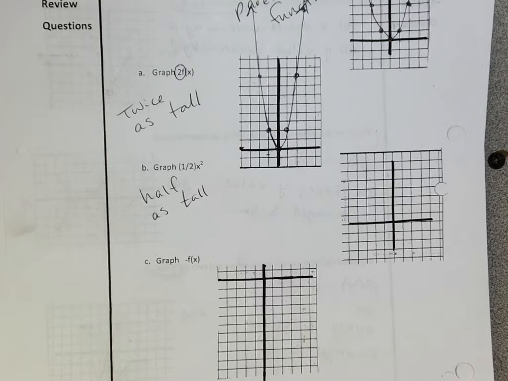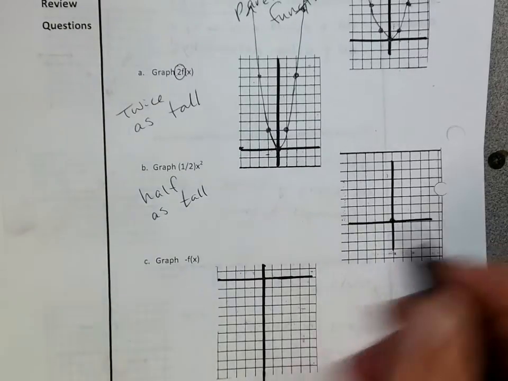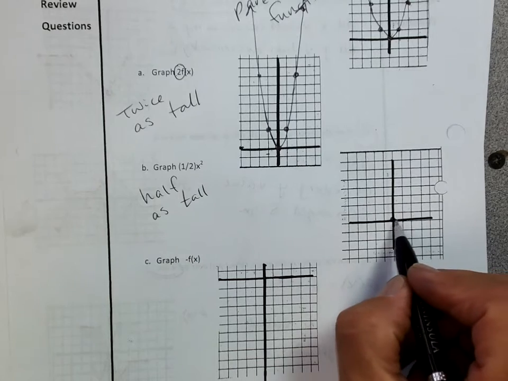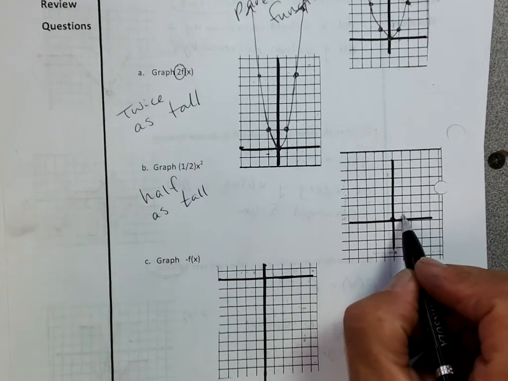They're half as tall, right? Okay, so real quick, if I plug in 0, I get 0, but half of 0 is still 0. That makes sense. Half of 0 is still 0, right? If I plug in 1, I'd normally go 1, 1, but this time I'm going to go half as tall. So 1, 1, I'll go 1 and just a half.